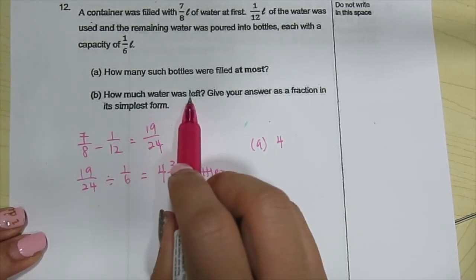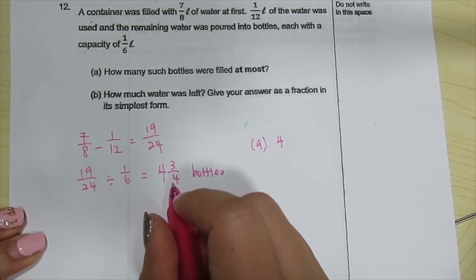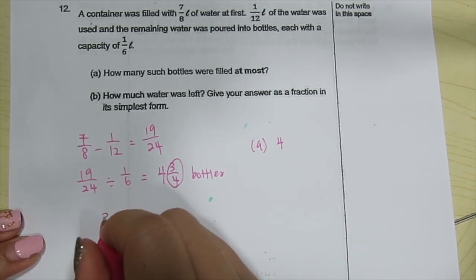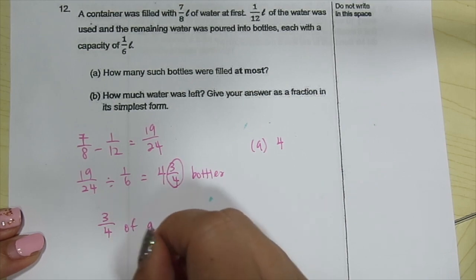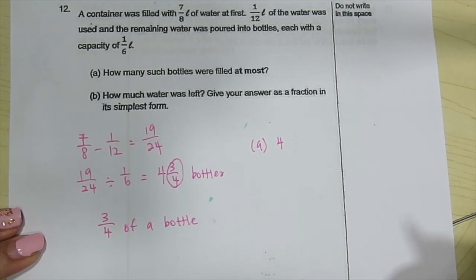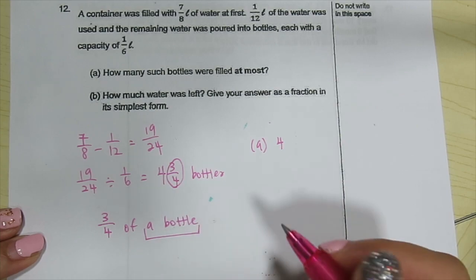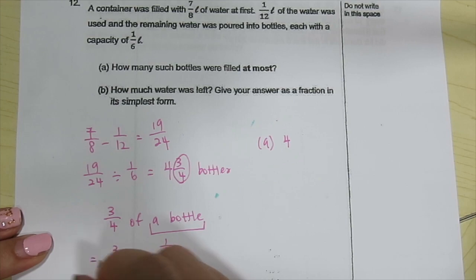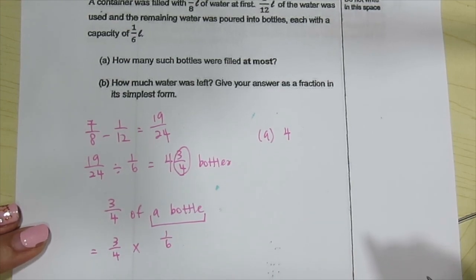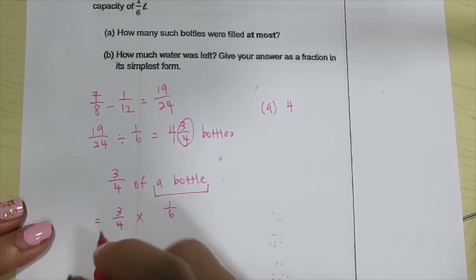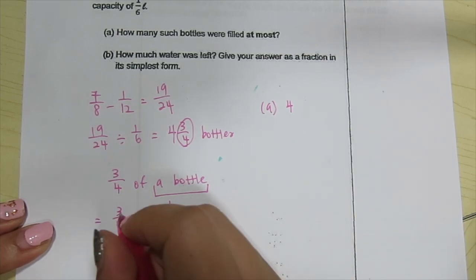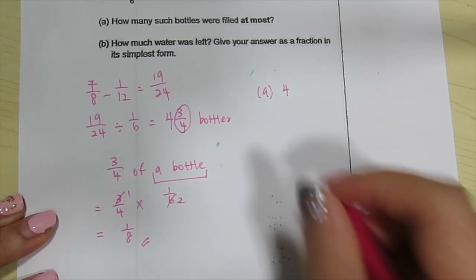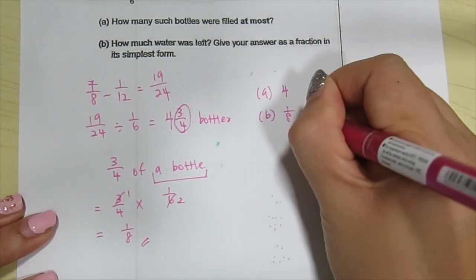Part B, how much water was left? I have 3/4 of a bottle left. Okay, so you think about it, I have 3/4 of a bottle left. And a bottle's capacity is 1 out of 6. So this will tell me the amount of water that's left. Okay, so let's do cross cancellation quicker. 1/8. Part B, the answer is 1/8 liters.